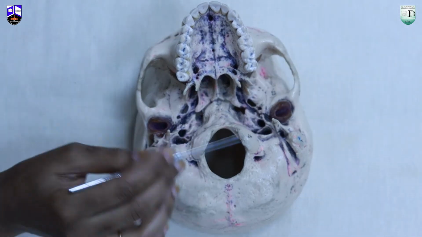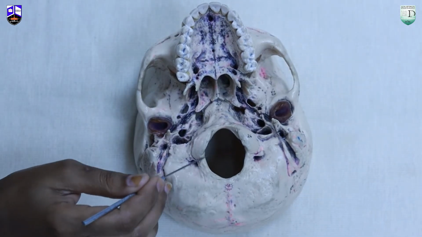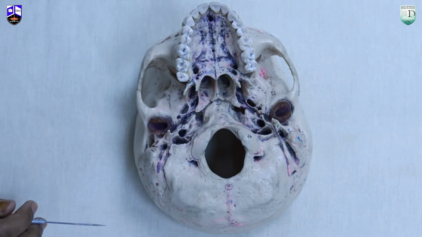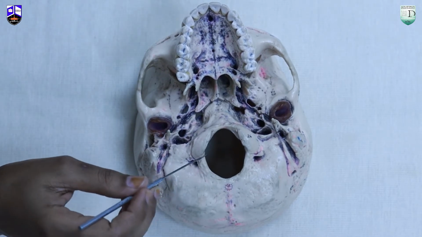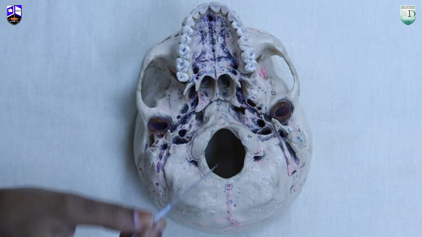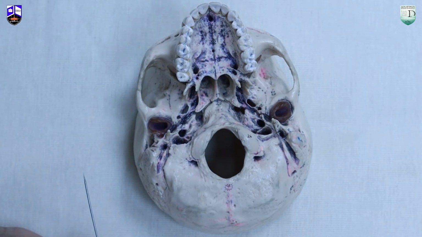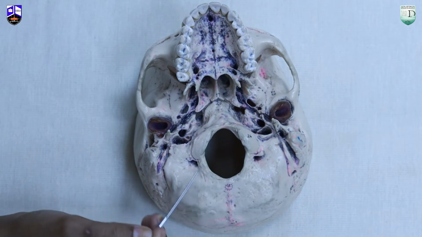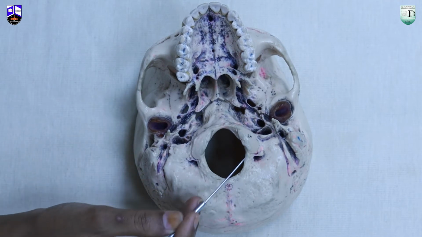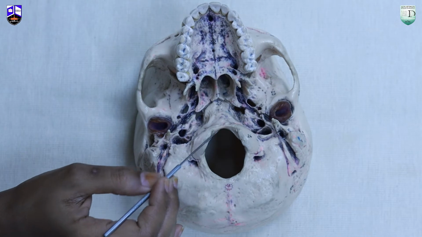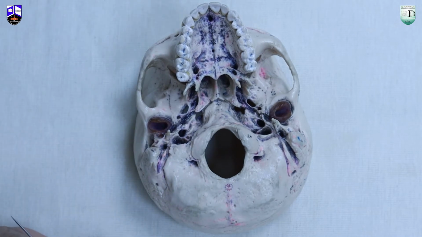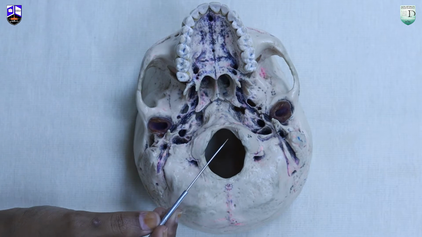Moving towards the foramen magnum, the margins of the foramen magnum give attachment to the fibrous dura mater as it sweeps downward from the middle cranial fossa towards the vertebral column. The posterior margin gives attachment to the posterior atlanto-occipital membrane, while the anterior margin, in front of the dura mater, gives attachment to the ligaments that extend upwards from the odontoid process of the axis.